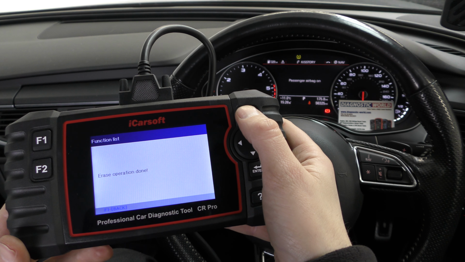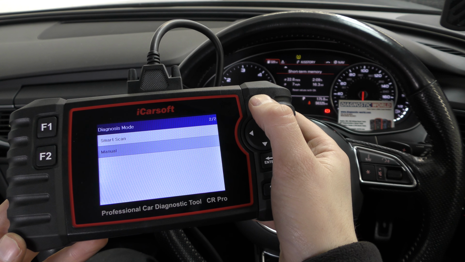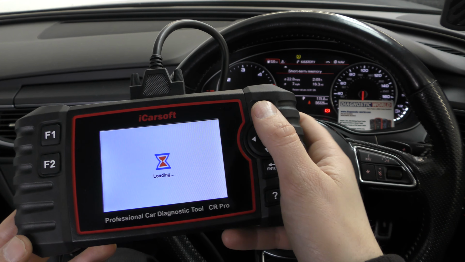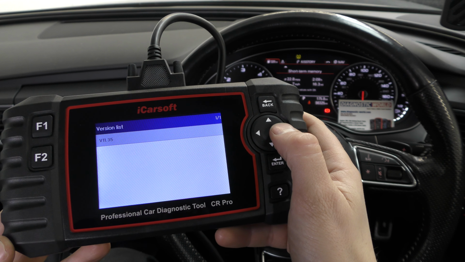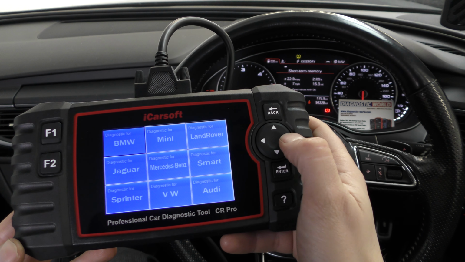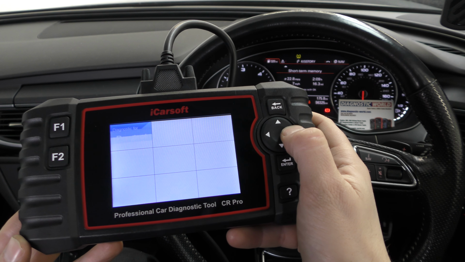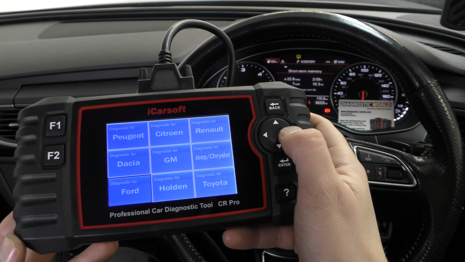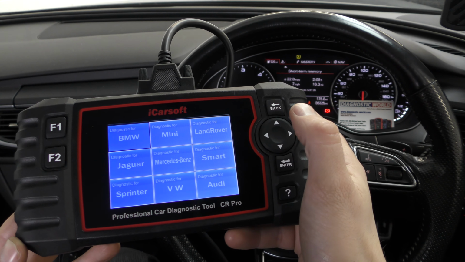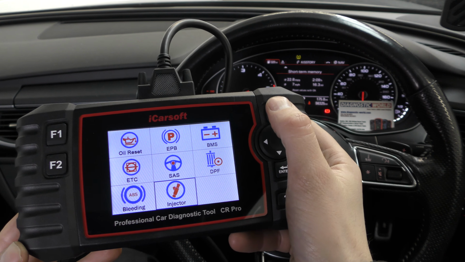So that's all thanks to the iCarsoft CR Pro kit, which is a fantastic kit really. As I say, it's been a great seller for a number of years now. It covers a huge range of makes and models. In fact what I'll do is I'll just show you this. May as well, seeing as I'm here. So we go BMW. Well, I'll just scroll through really fast just to make this video as quick as possible. No doubt you can spot your manufacturer. And there we are, back to the start. It also does a few service functions as well, which is worth noting as well.